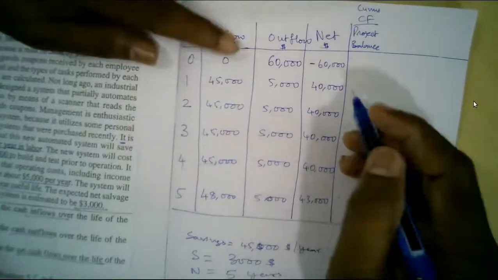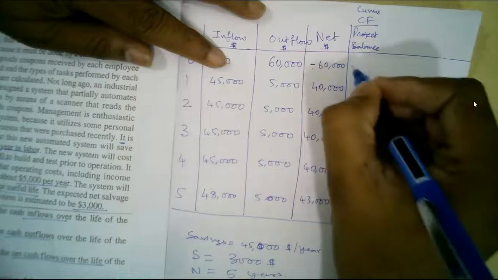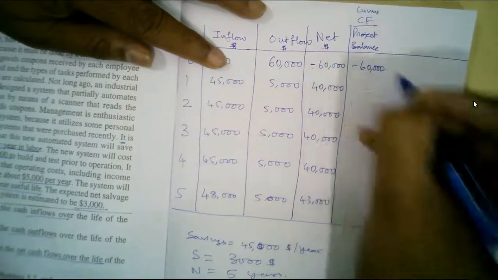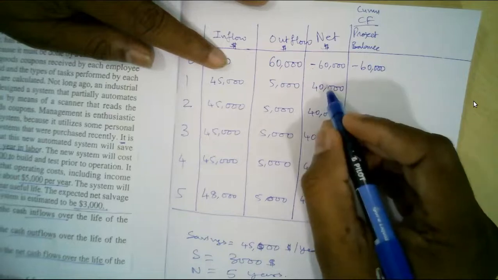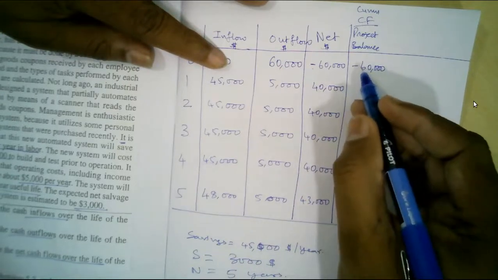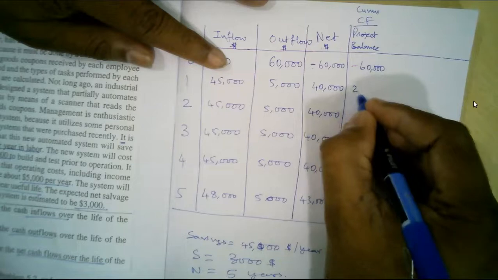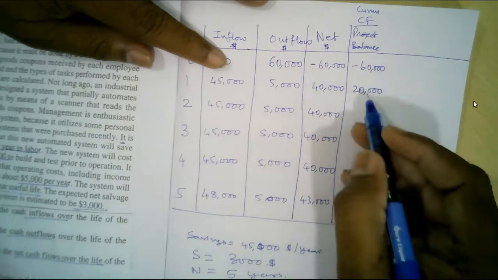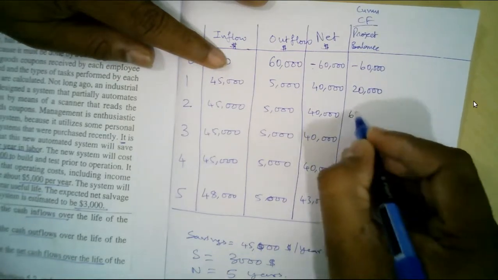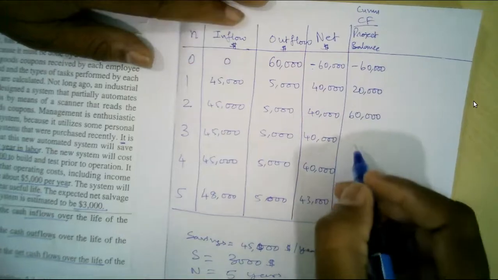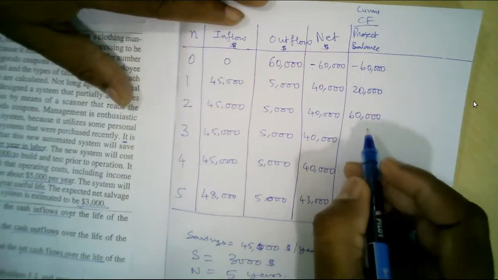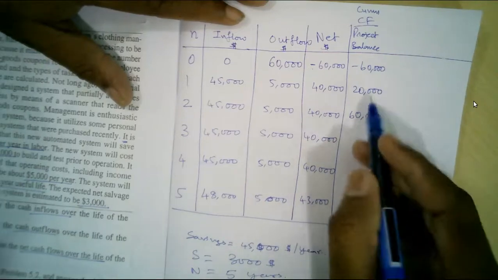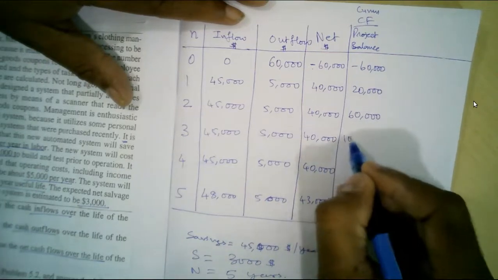So what is the cumulative cash flow? 60,000 will be minus 60,000. Then 40,000 is what we have to add to this one. So minus 60 plus 40, it will be minus 20.